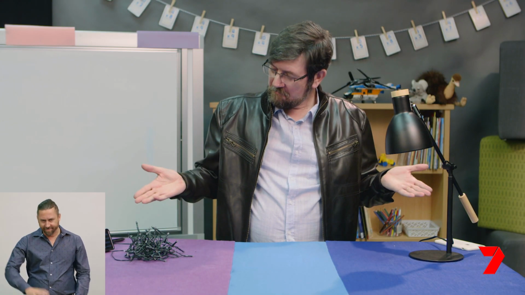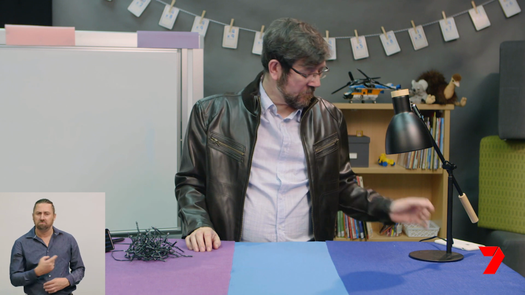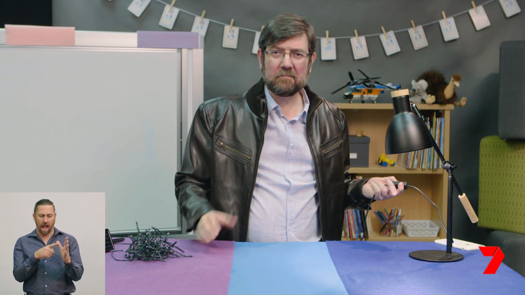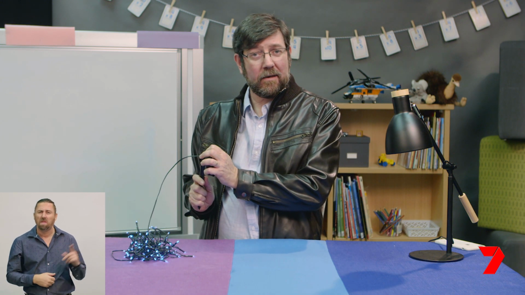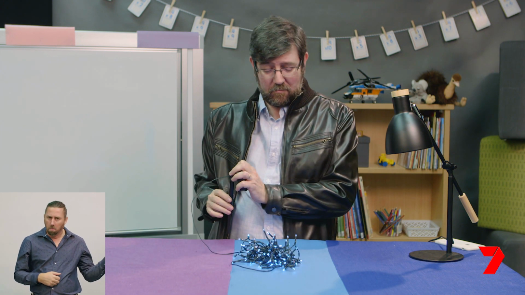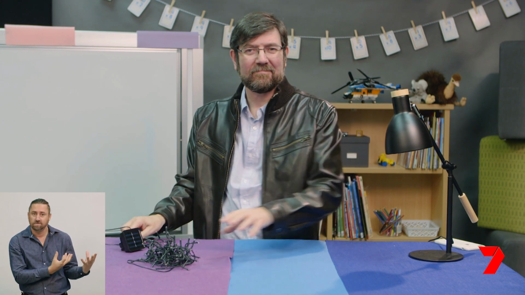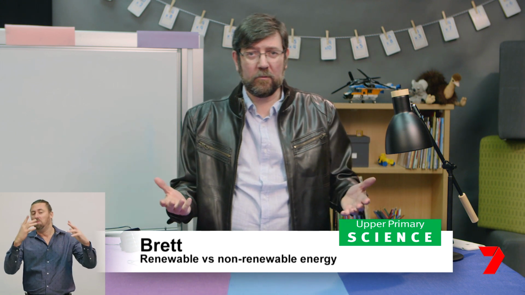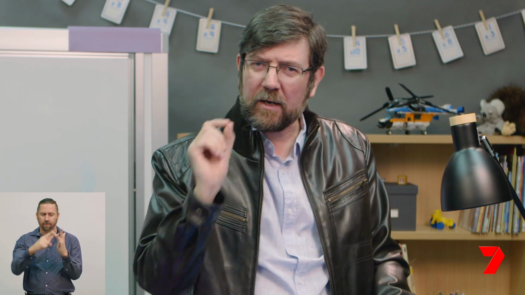G'day. Take a look at these 2 lights. One is a lamp, like we might have on our desk, and the other is a set of solar lights that we might have outside the house for a birthday or for Christmas. Now, both of them use electricity moving in circuits to power the bulbs, but I wonder where the electricity comes from. What's your prediction? Why do you think that? Remember those ideas because we're going to come back to them in a minute.